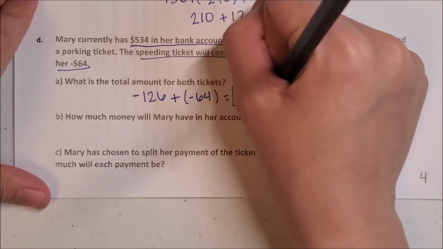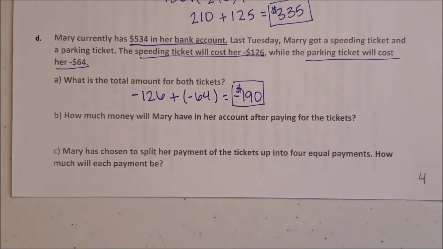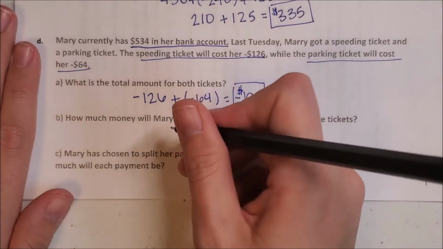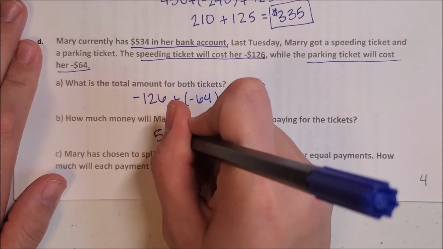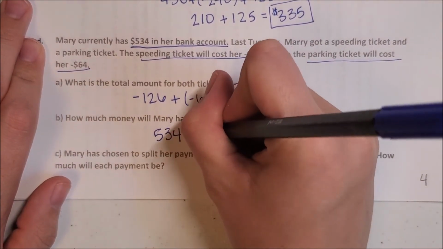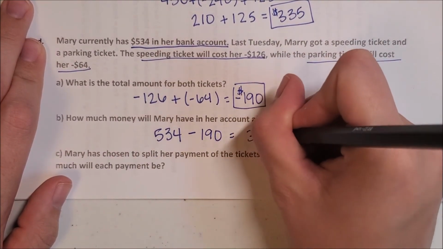So how much did it cost her? She had to pay $190. B says, how much money will Mary have in her account after paying for the tickets? So, in her account is $534. She has to pay $190. So you're taking away $190. So 534 minus 190 is 344.